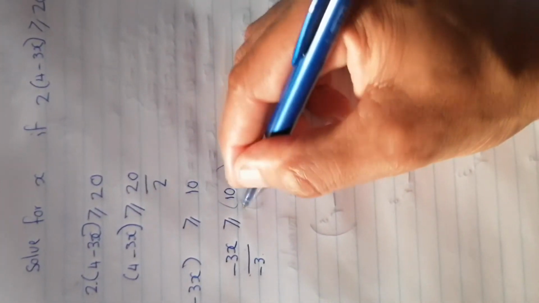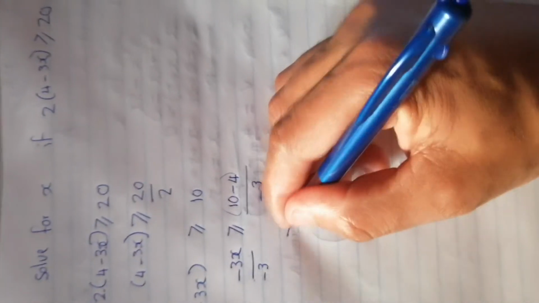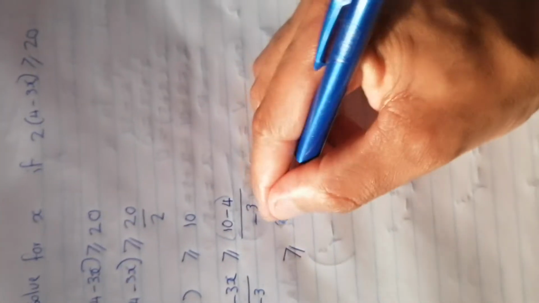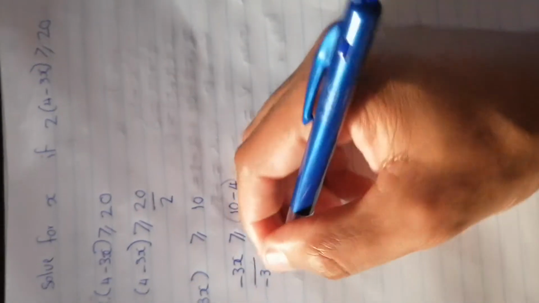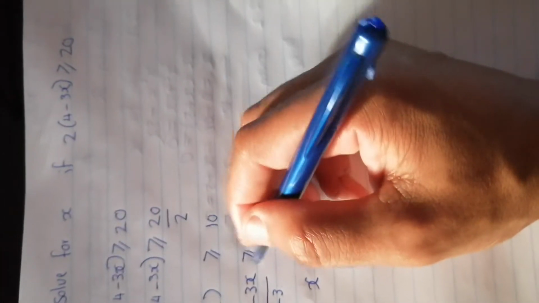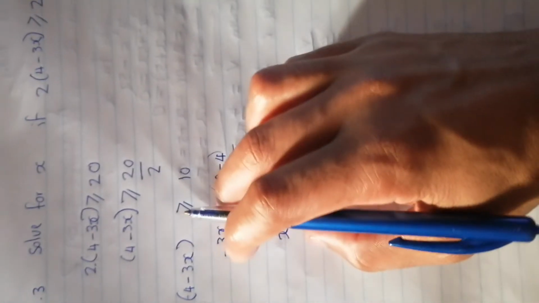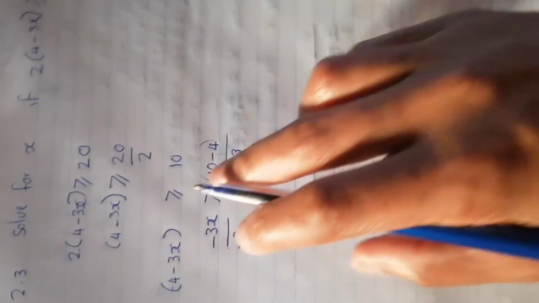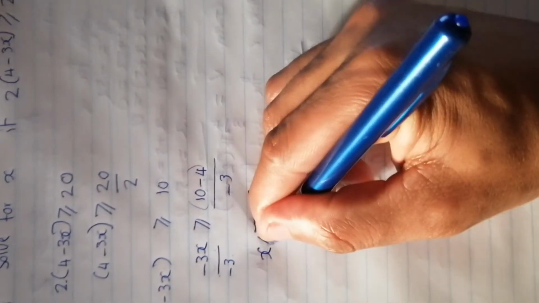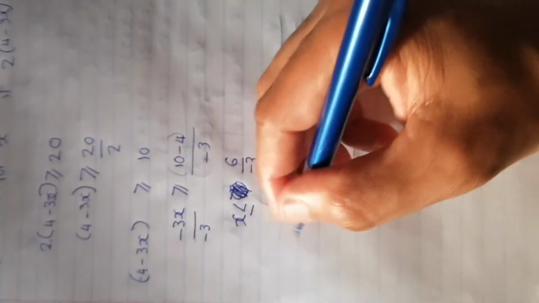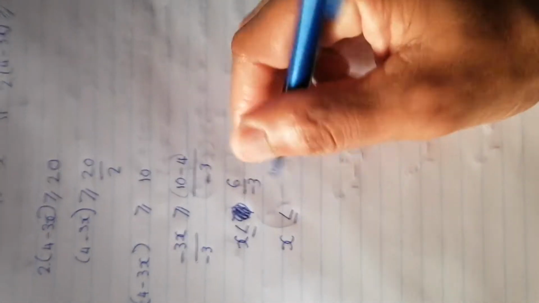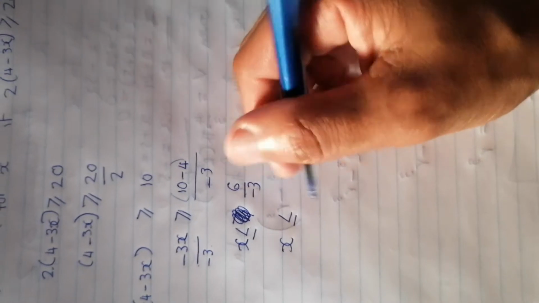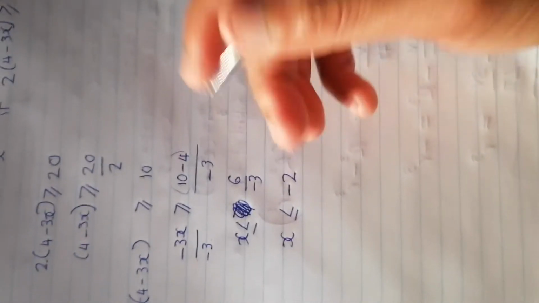Now whatever we do to this side here, obviously you have to do to the other side, negative 3. Okay, let me just simplify this first. This would have been 6 over negative 3, and this side here will just be x. But because we divided by a negative throughout, what changes? The direction of this has to change. So instead of this becoming greater than or equal to, it becomes less than or equal to. So our answer in this case would have been x is less than or equal to 6 over negative 3, which is negative 2.